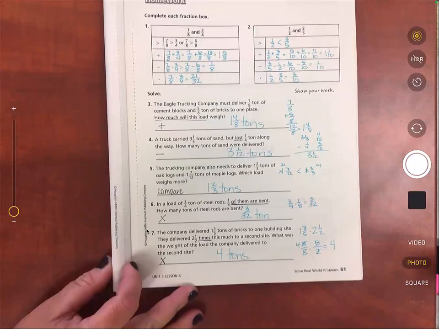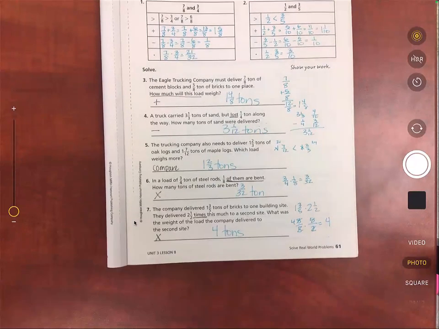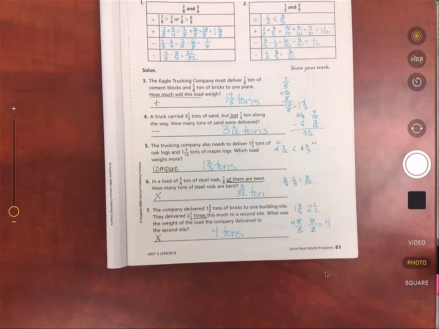You guys see all the way down to the bottom, okay? Yes. Any other questions?